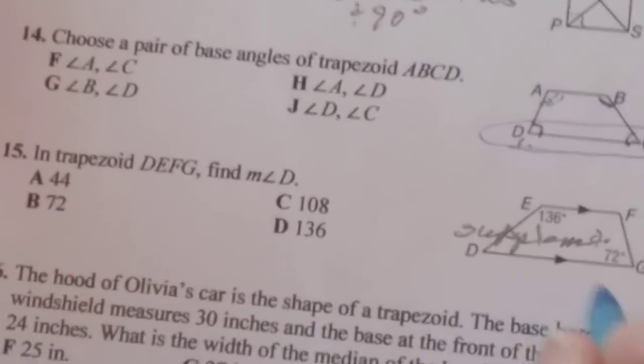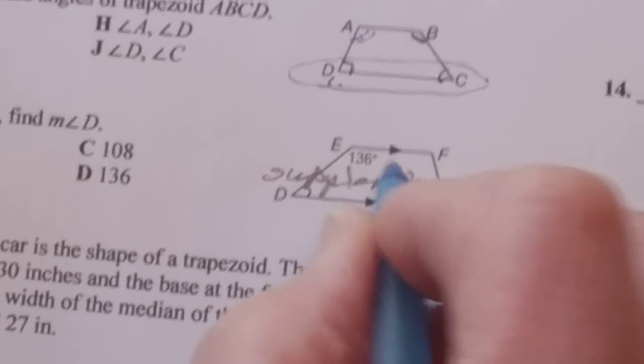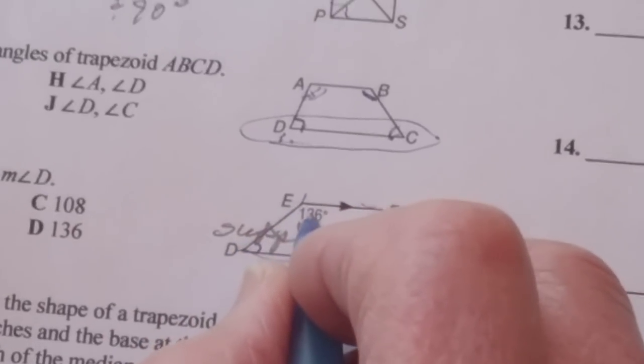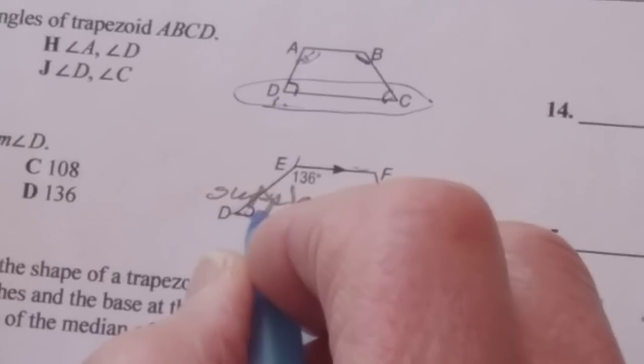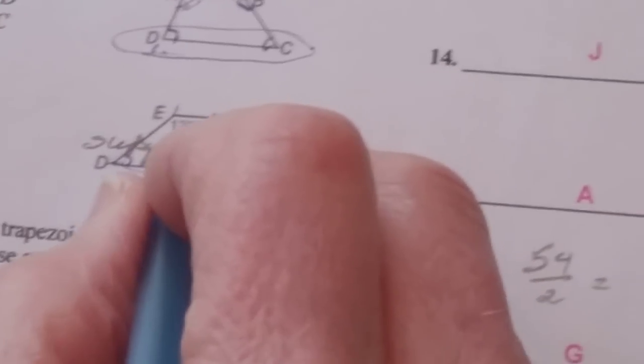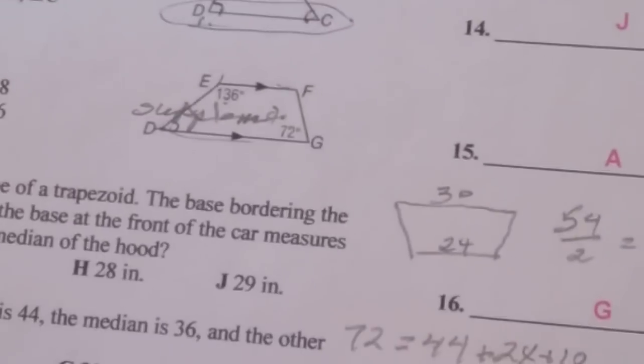Now we got to find angle D. Oh, here we go, angle D. You notice that these two lines are parallel. This is cut by a transversal, so angle E and D are supplementary, so you just take 180 and subtract 136, and you'll get your answer.